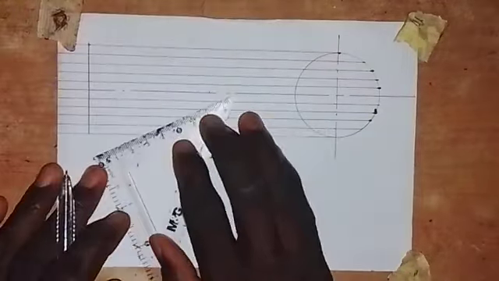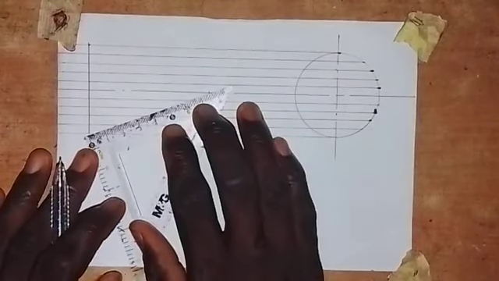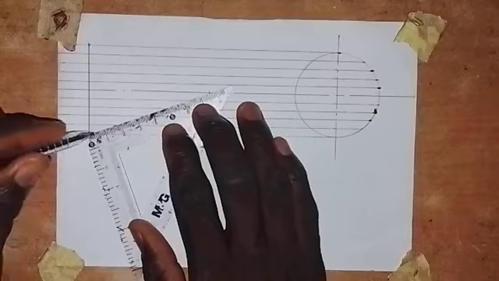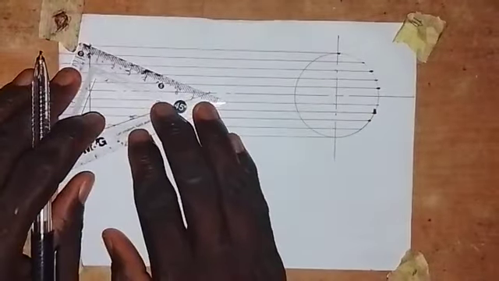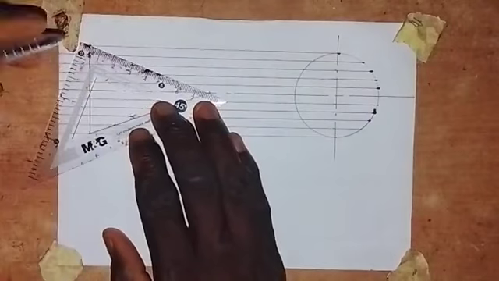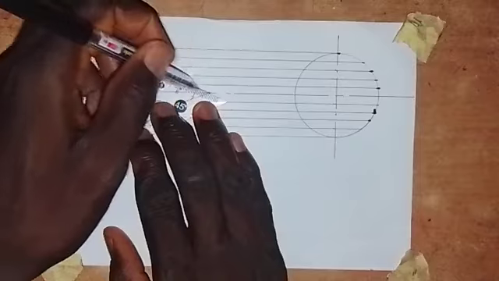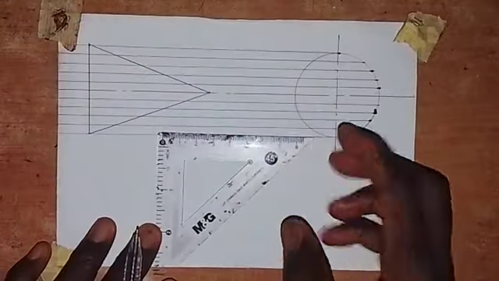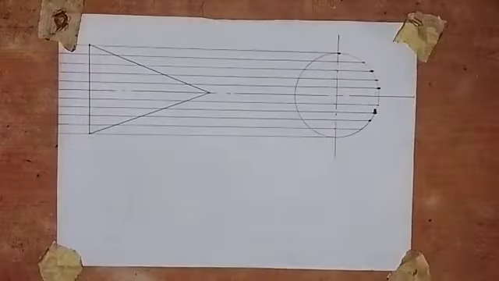Okay, so what we have to do is just to connect this point with that point. So we connect these 2 points together with a line, and then we also connect these 2 points together with a line like this. All right, so we have this now. Okay, so this is the elevation, front elevation, and this is the end elevation.